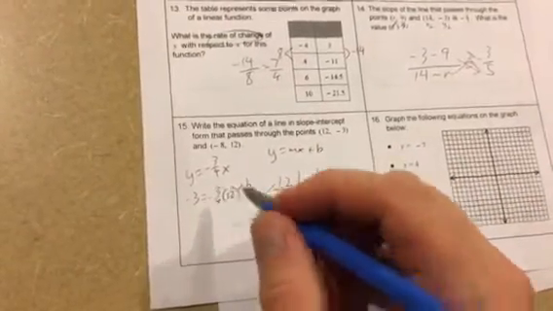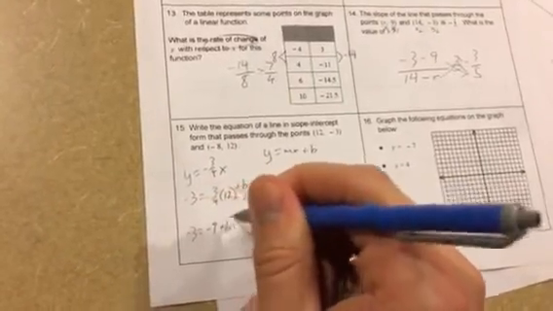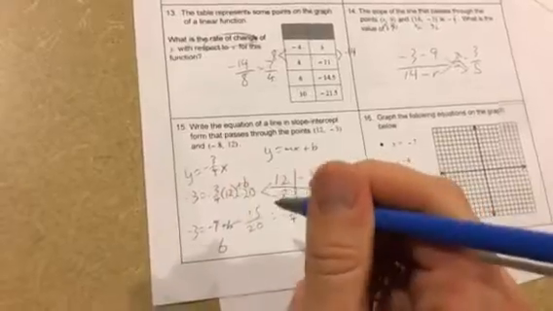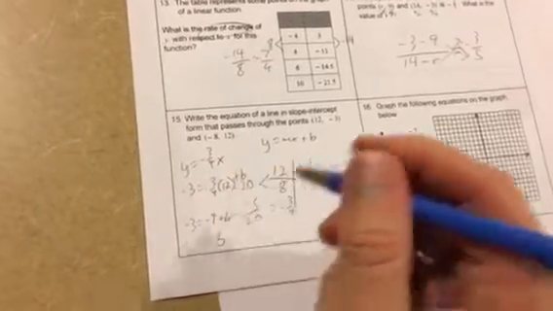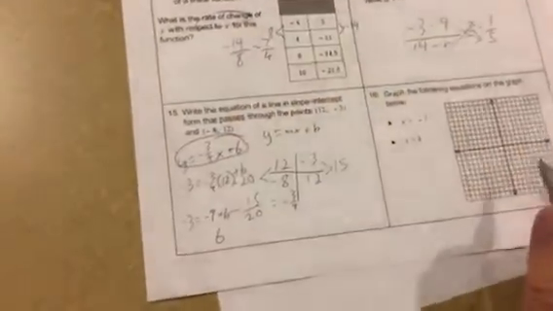12 times 3 is 36, divided by 4 is 9. So that's negative 3 equals negative 9 plus b. My b is going to be a positive 6. If I add 6, I get that. So plus 6, there's my answer there.